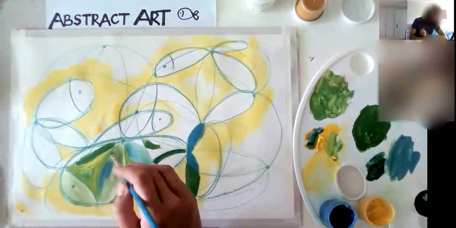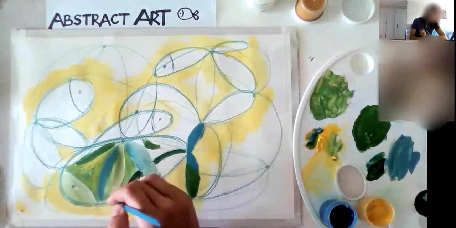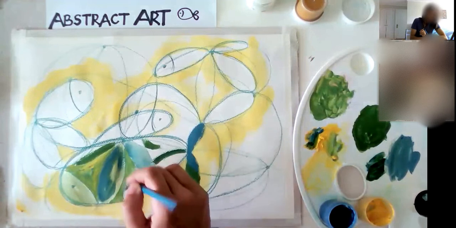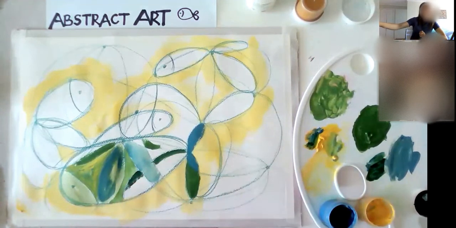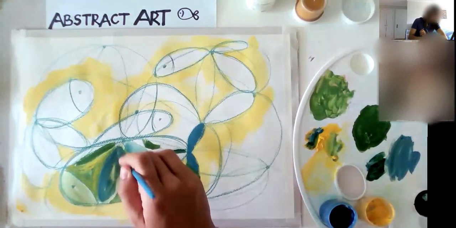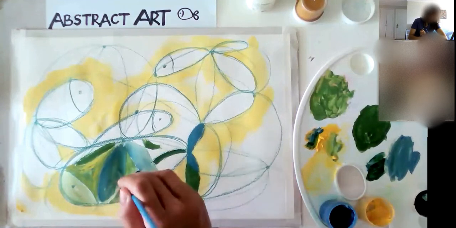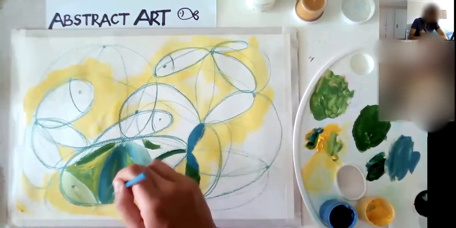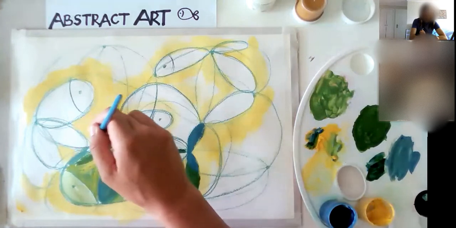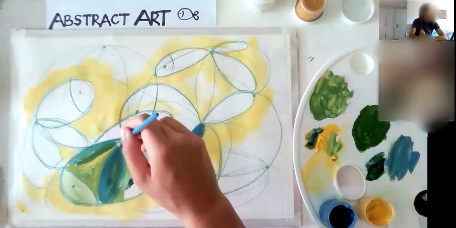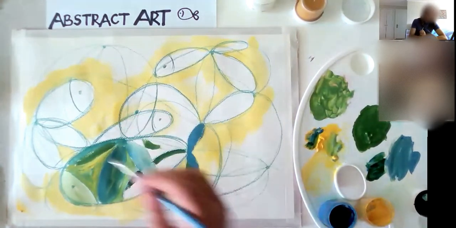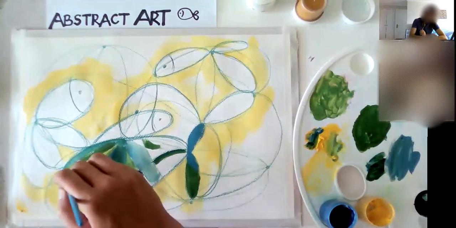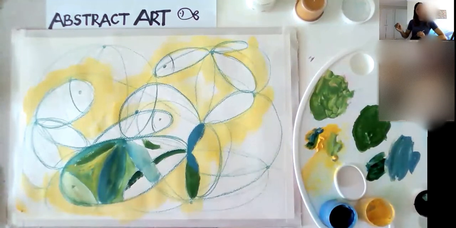Later I could also be changing colors. Let's say I've painted one spot, and now in the whole combination, I maybe want to change. With acrylics, it's easy. We can cover up. That's fine.